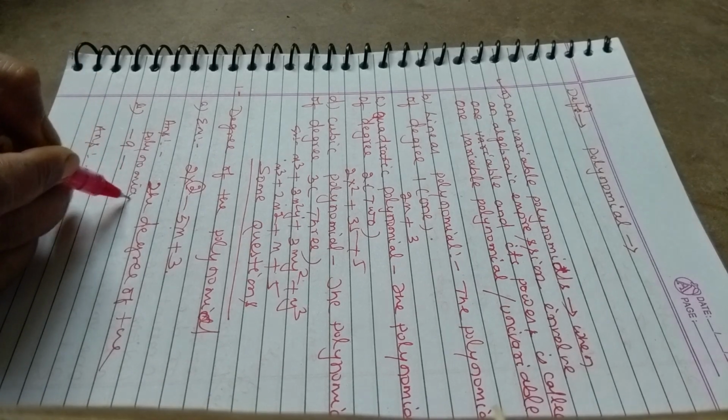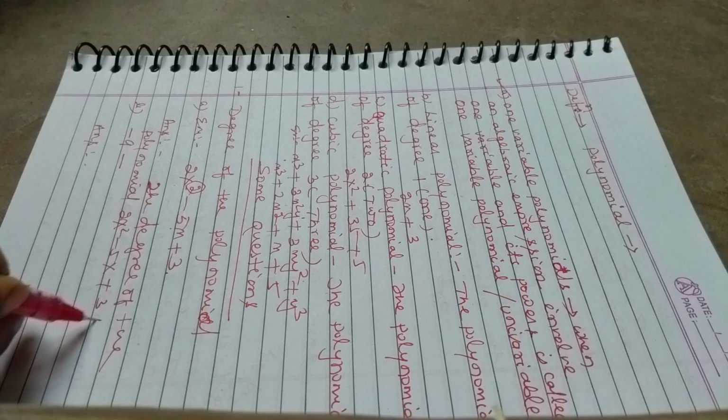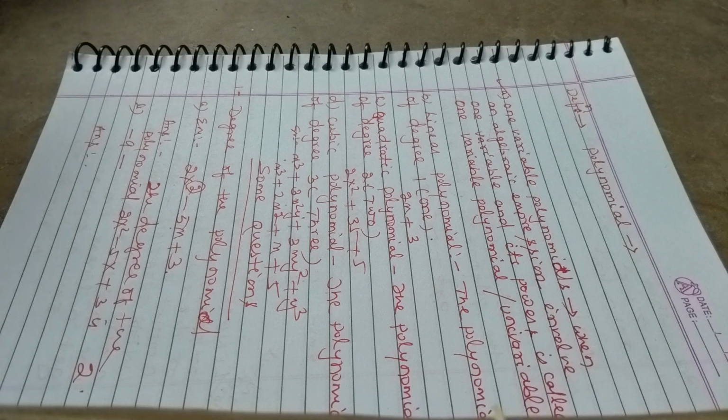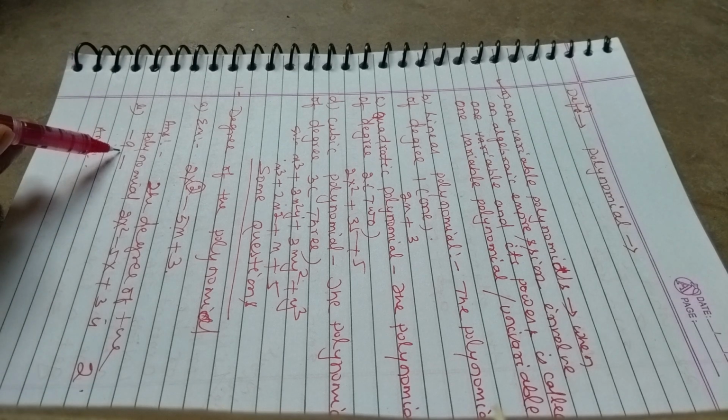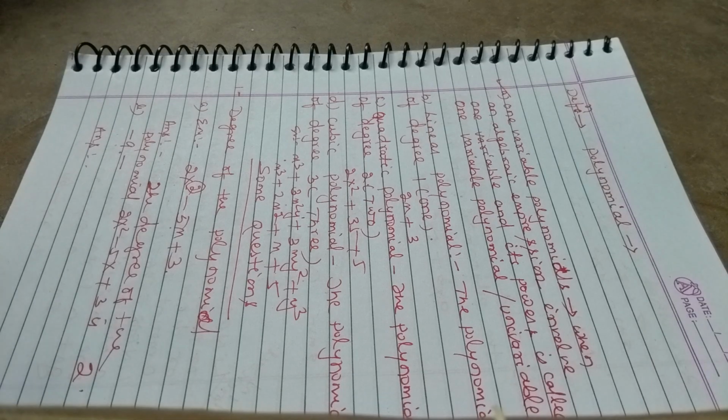The degree of the polynomial 2x square minus 5x plus 3 is 2. Now what is the degree of minus 9? Here it is a constant polynomial. Constant polynomial means only constants are there. That means the power of the variable is 0.